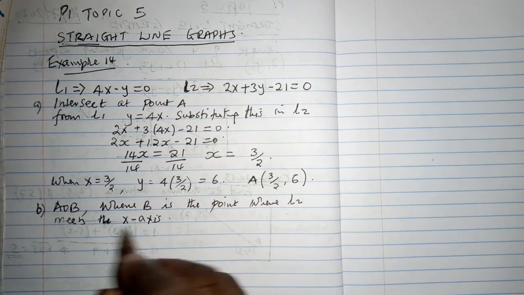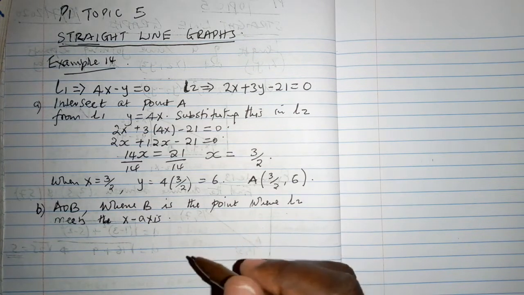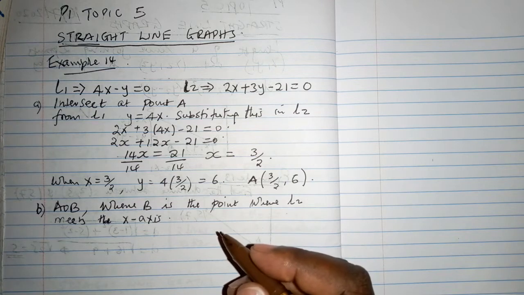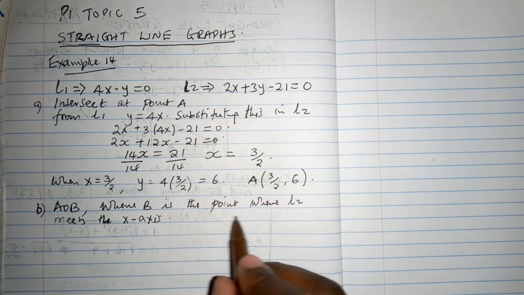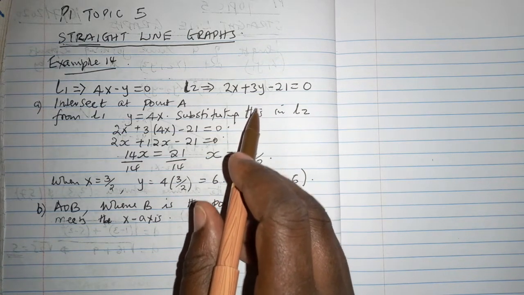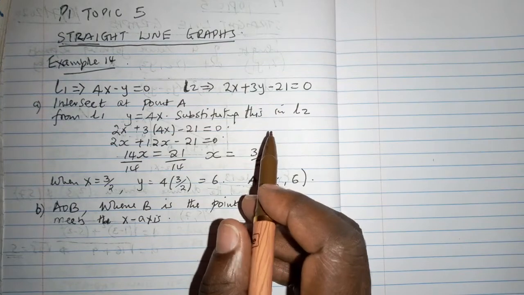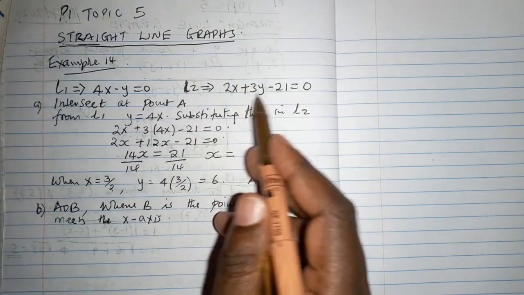X-axis. Of course, anything along the x-axis, y is obviously equals to 0. And therefore, at point B, y is supposed to be equals to 0.